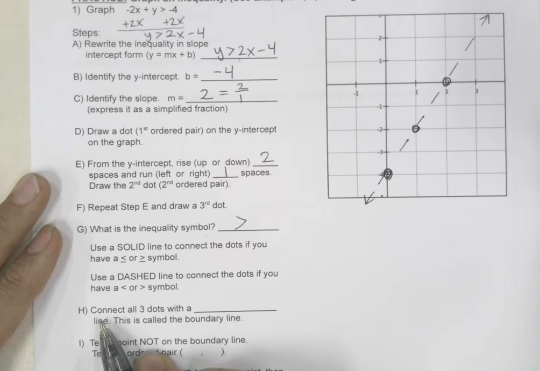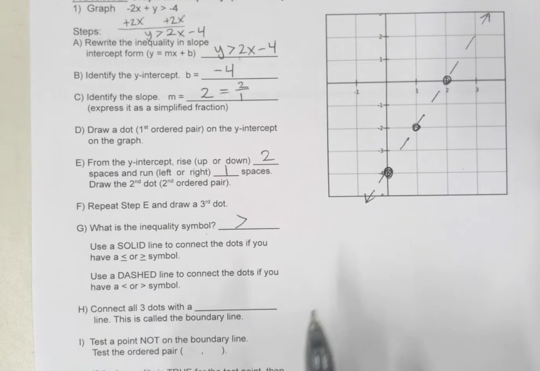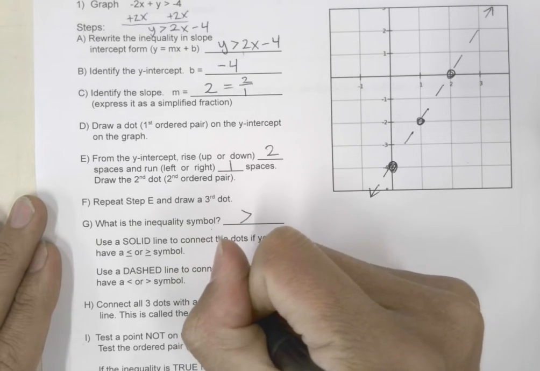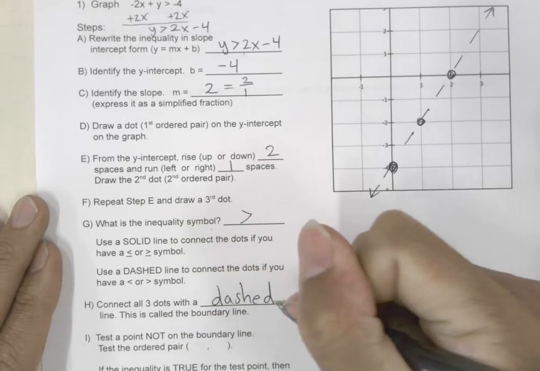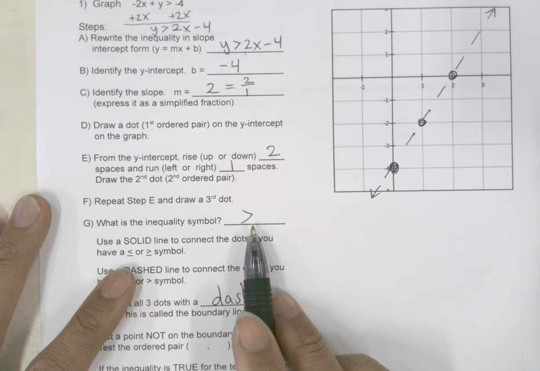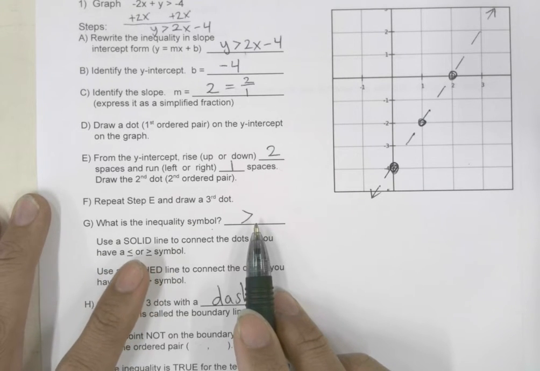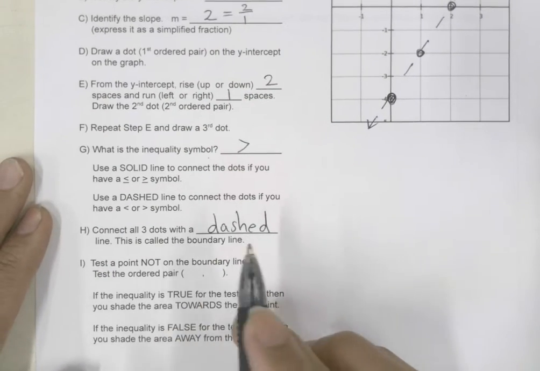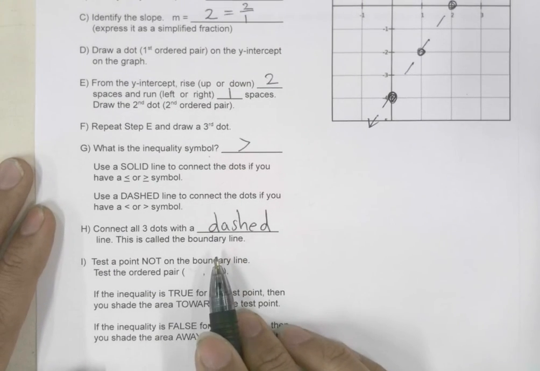And step H is to connect all 3 dots with a line, right? And so in this case, we're going to connect the 3 dots with a dashed line. Right? If the symbol was less than or equal to or greater than or equal to, then we would have connected the dots with a solid line.